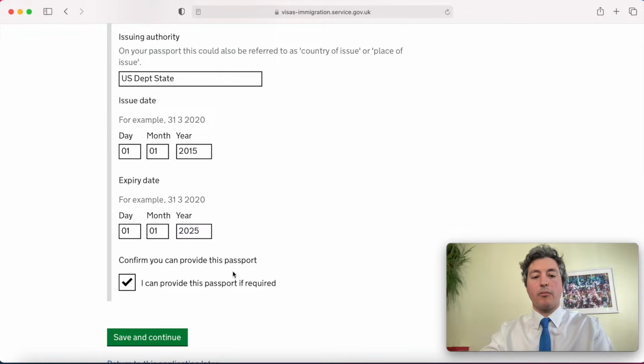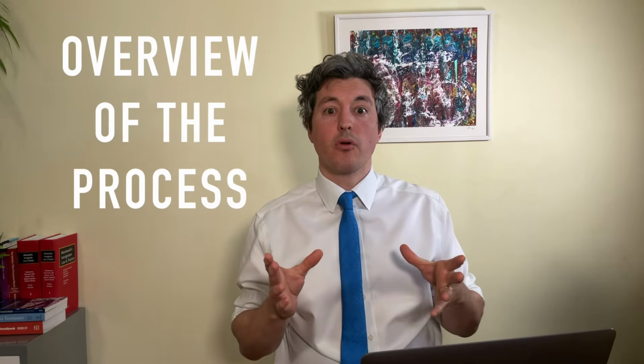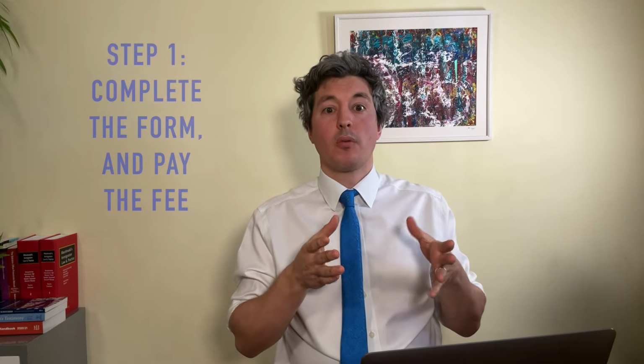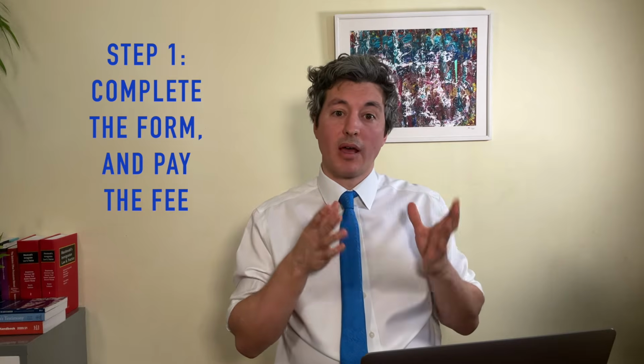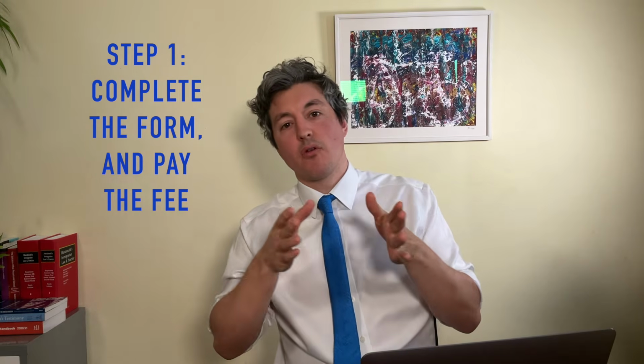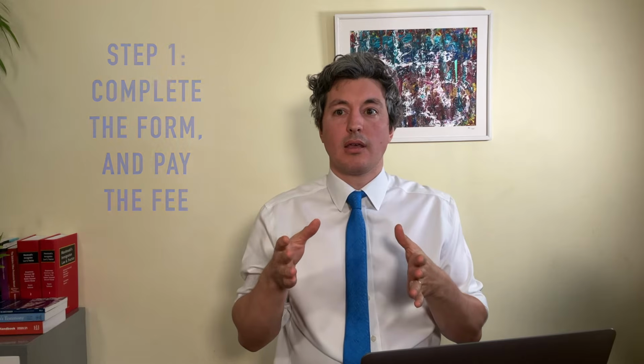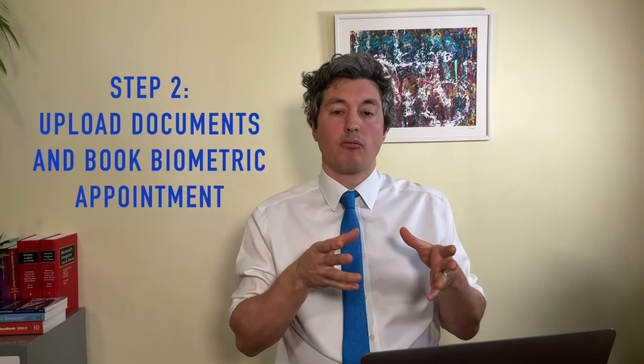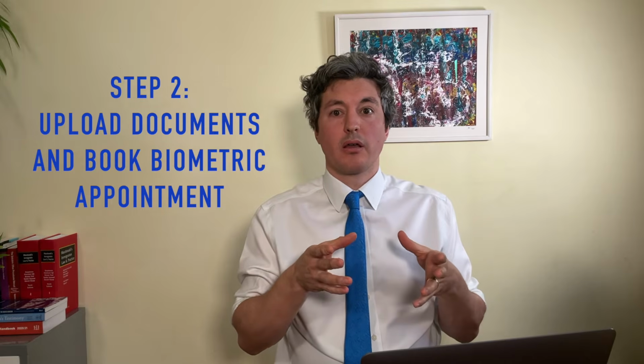So it says I can provide this passport if required, and the point at which you would normally provide the passport is when you attend the biometrics appointment. So just to give you an overview of the application process, the first thing that happens is you fill out this form, and when you're ready to apply, you pay the fee. After you pay the fee, it moves you through to a separate portal run currently, at the time of recording, by Sopra Steria or UK VCAS, which is the Home Office corporate partner.